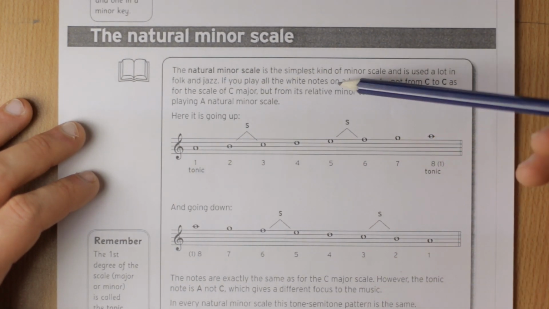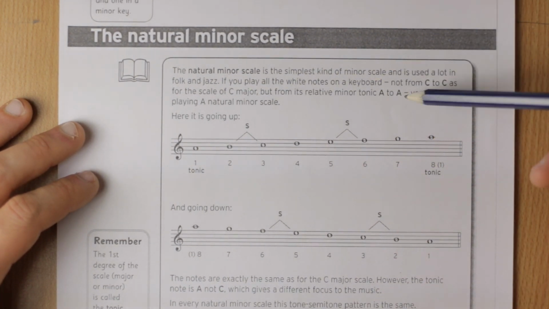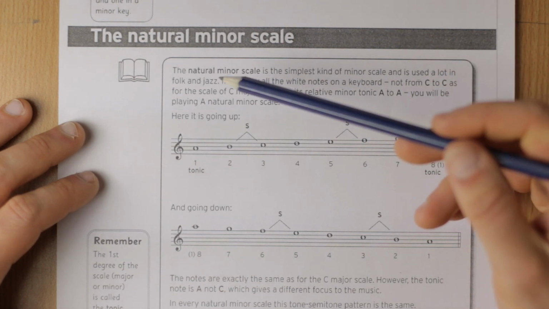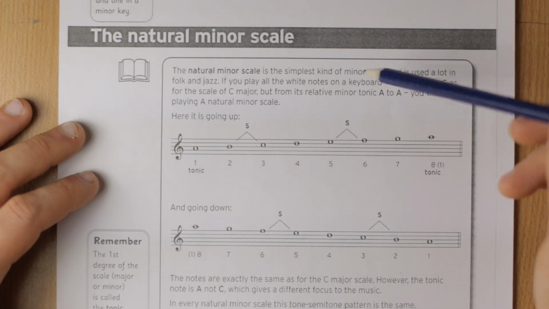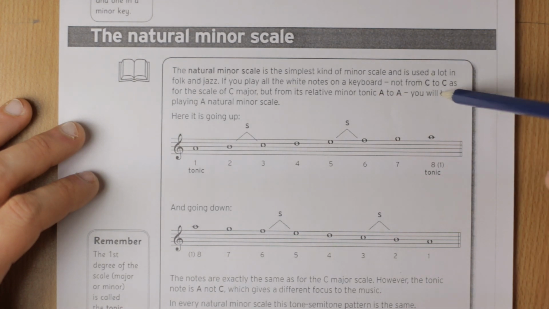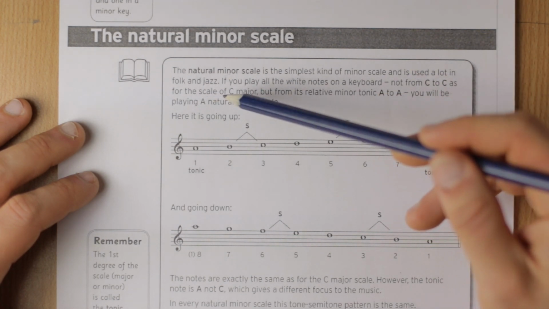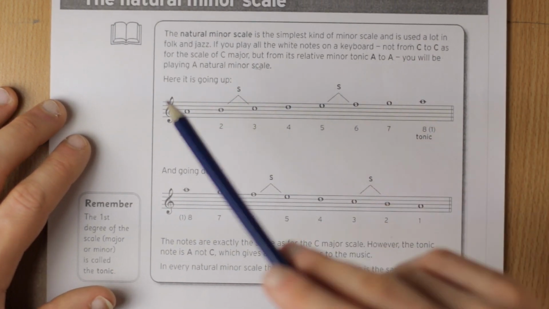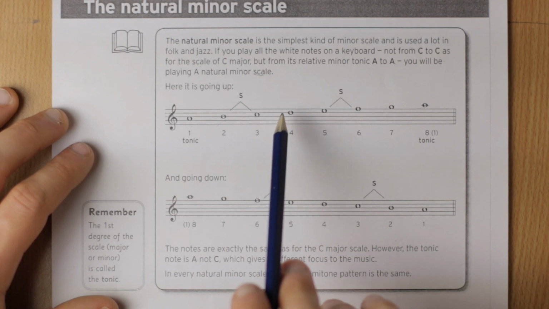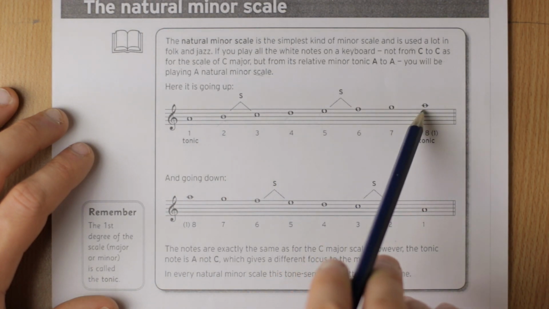If you play all the white notes on a keyboard, not from C to C as for the scale of C major, but from its relative minor, the A to A, you will be playing the A natural minor scale. So we can try that. Going up from A, it's A, B, C, D, E, F, G, A again.